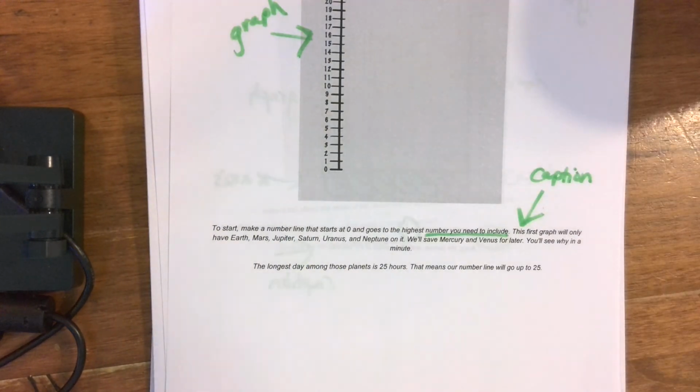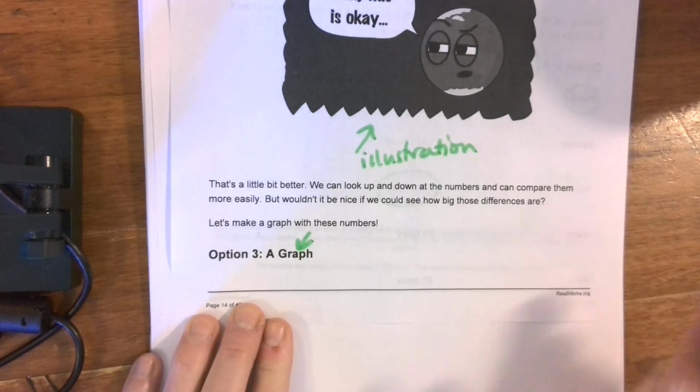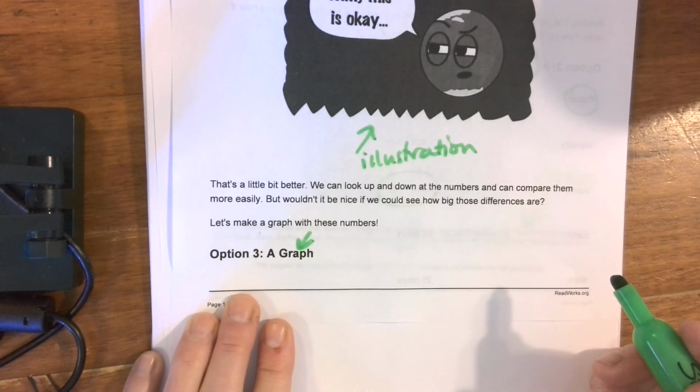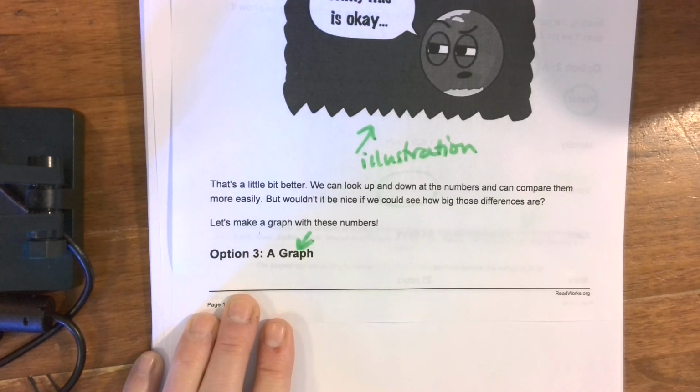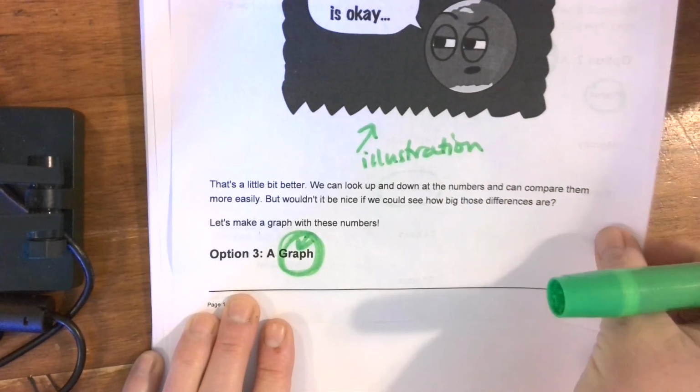All right. That's a little better. We can look up and down at the numbers. We can compare them more easily. But wouldn't it be nice if we could just see how big those differences are? Let's make a graph. So here's our third strategy.